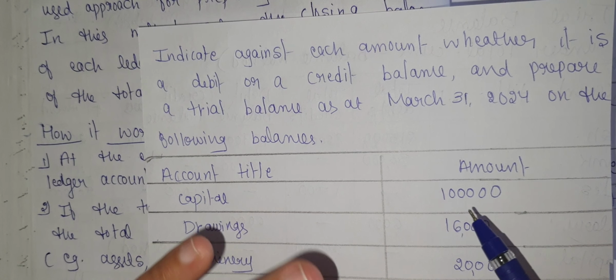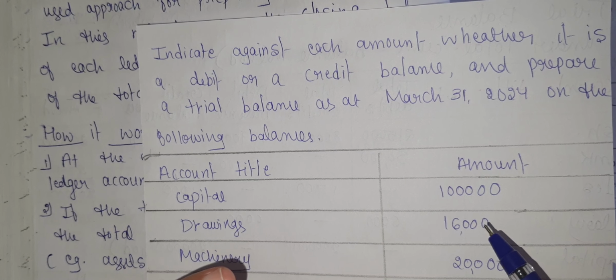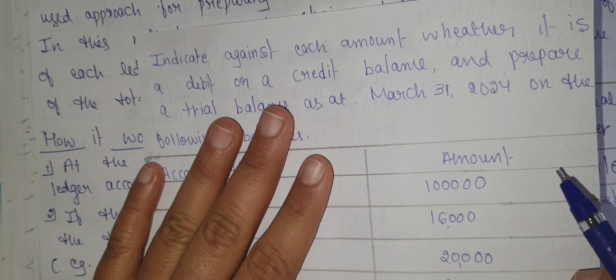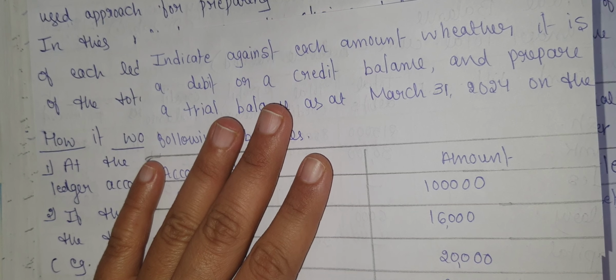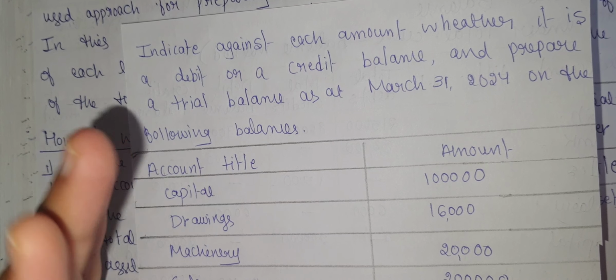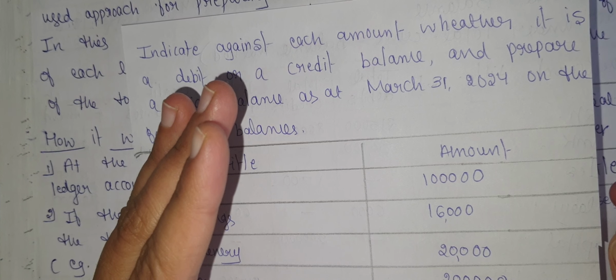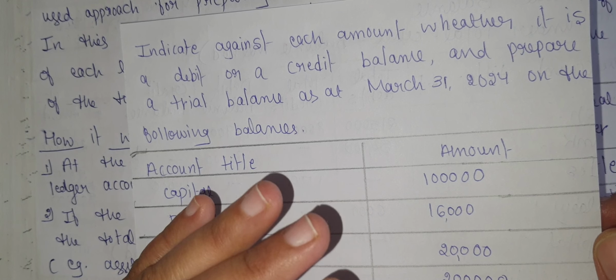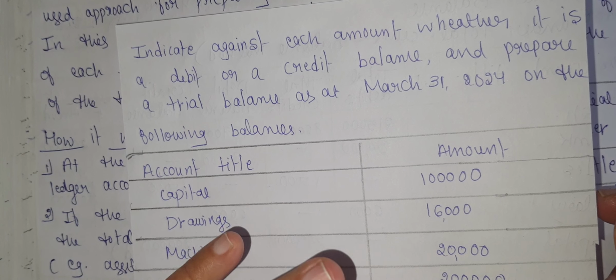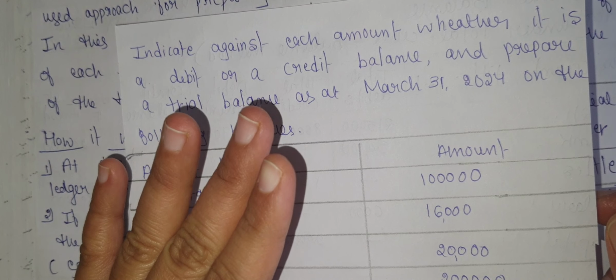Hello everyone. In my previous class, I explained the three methods of preparing the trial balance. They are total method, balance method and total cum balance method. Out of these, balance method is the most commonly used approach for preparing the trial balance. So in this class, we are going to solve a practical problem of trial balance under balance method.